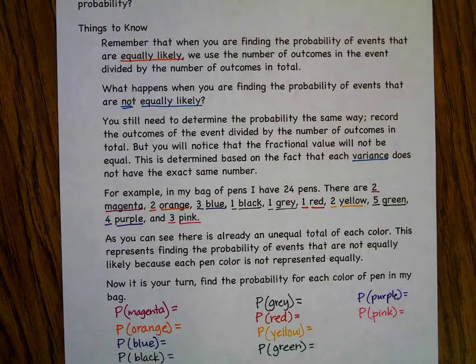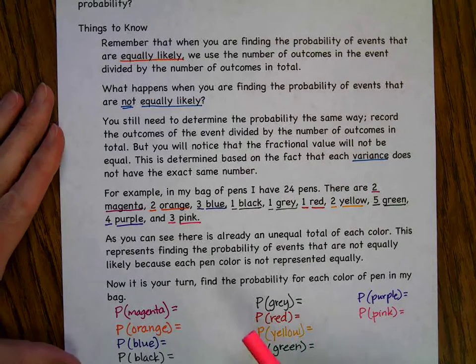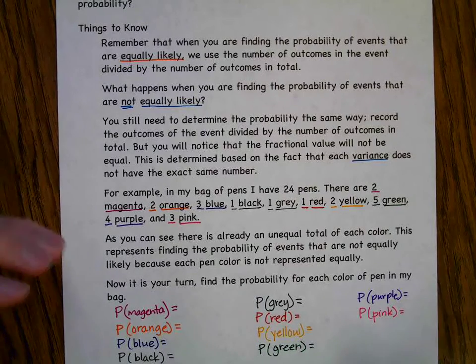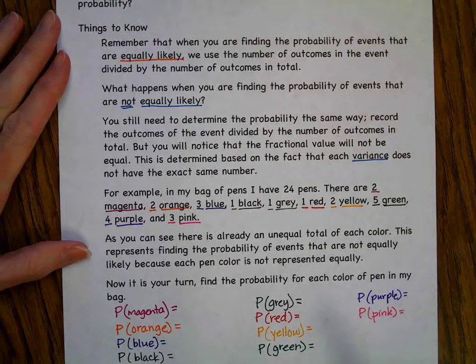Okay, that is what you are going to do, is find the probabilities of all of those, okay? And then once you figure out the probabilities of all of those, you're going to put it on the probability scale, and you are going to see which one is certain, never, not likely, equally likely, or those different variances of what they will come out as, okay?